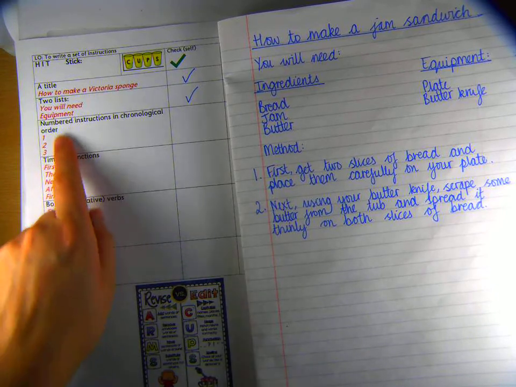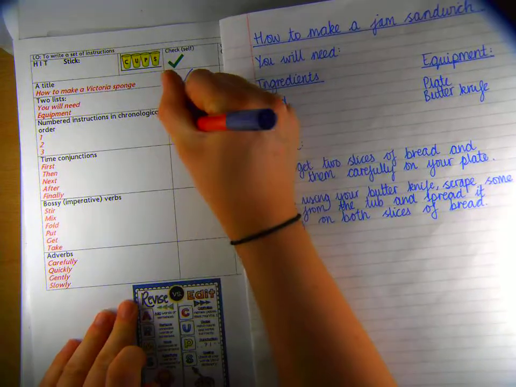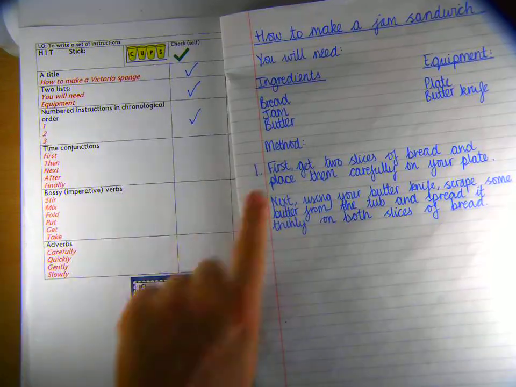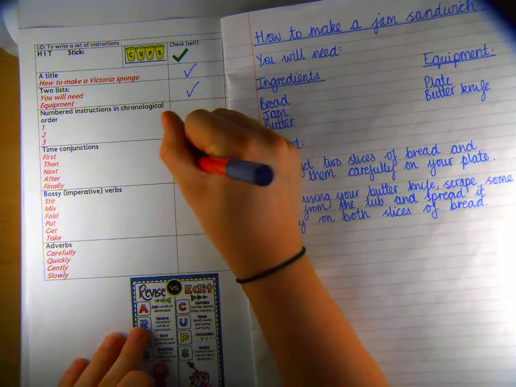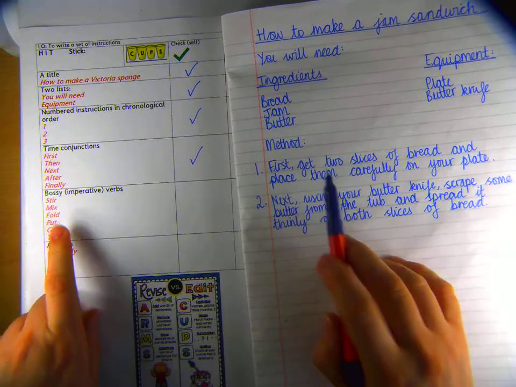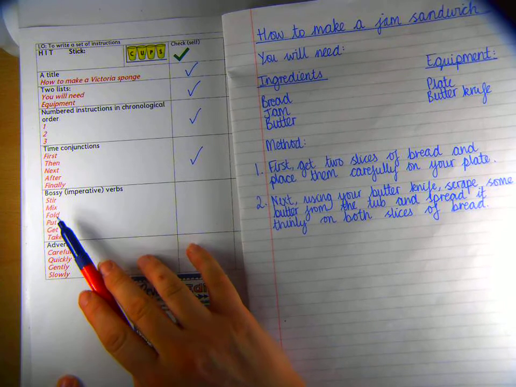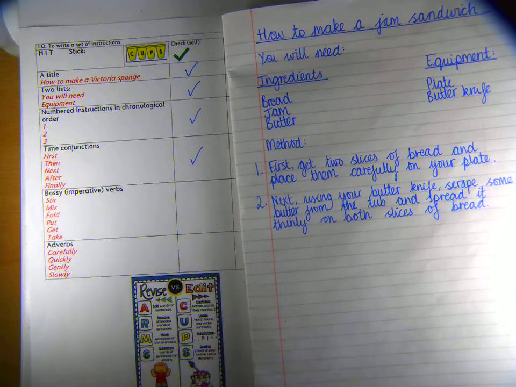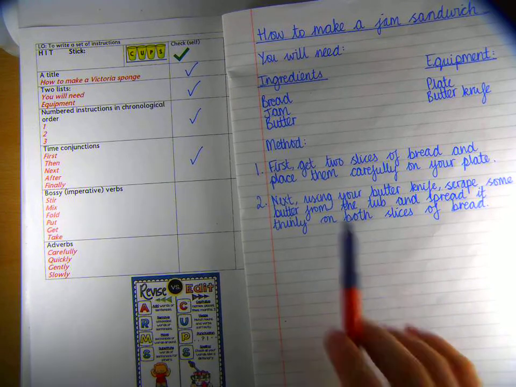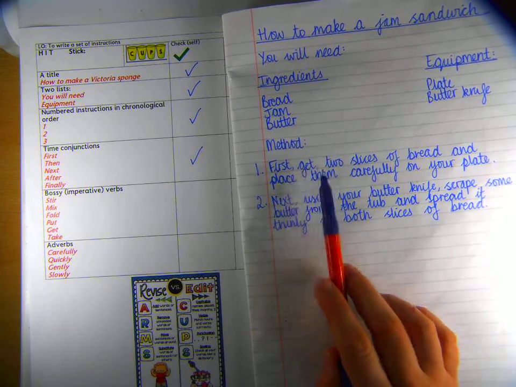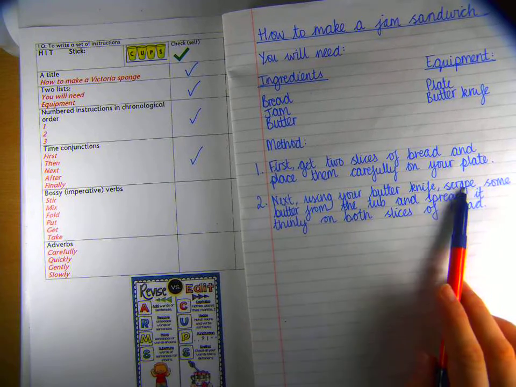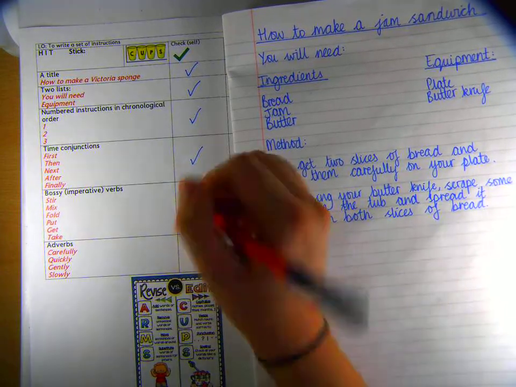Numbered instructions in chronological order, I've done that. Time conjunctions, I've done first and I've done next. Verbs, so let's have a look through. These are the examples I've given you. I've got stir, mix, fold, put, get, take, but there are lots of other examples that you could use. So I've got get, place, scrape, spread. So yes, I've used them.